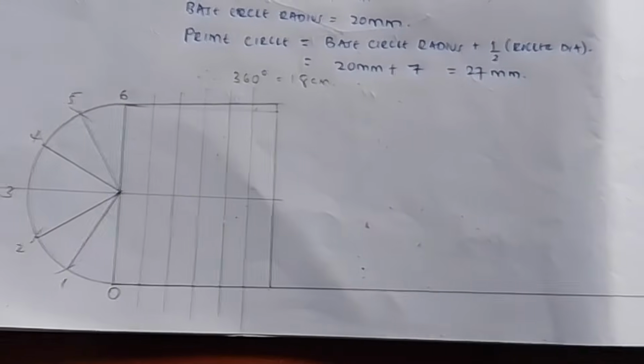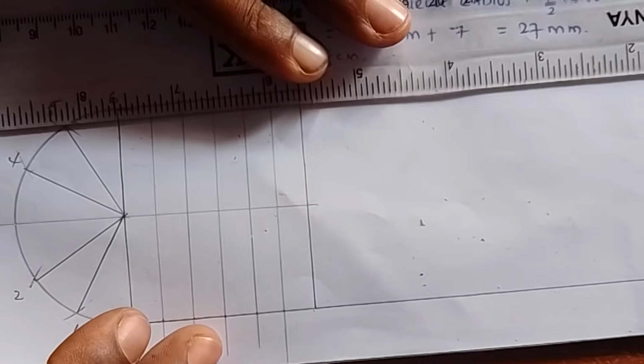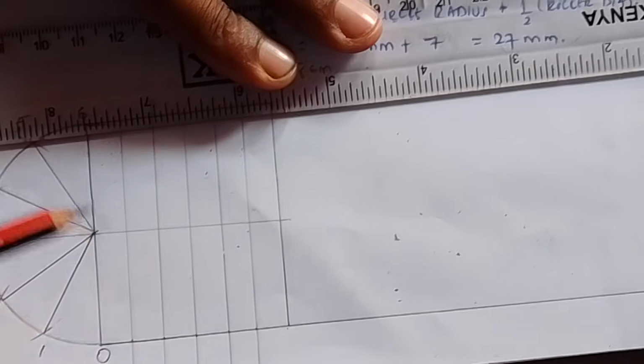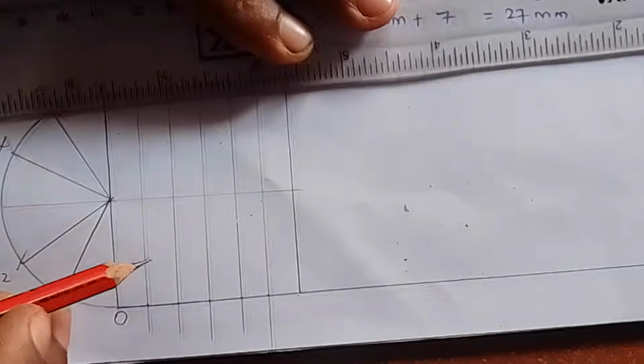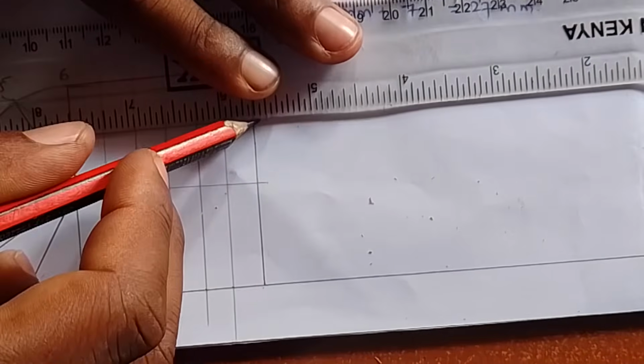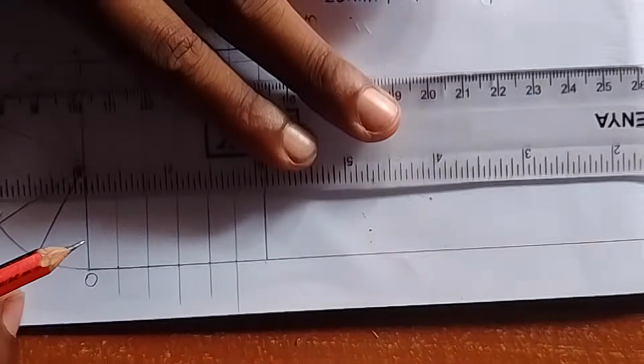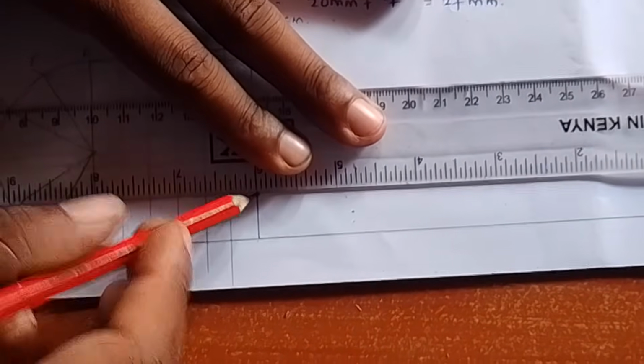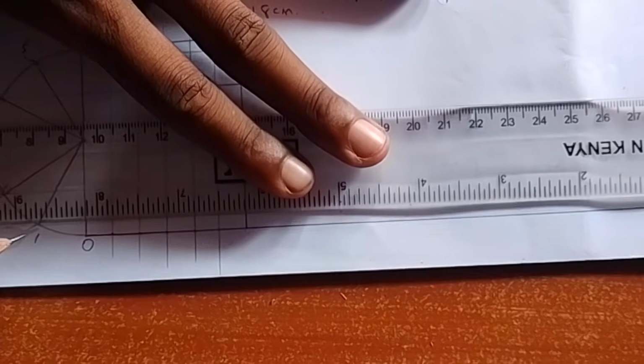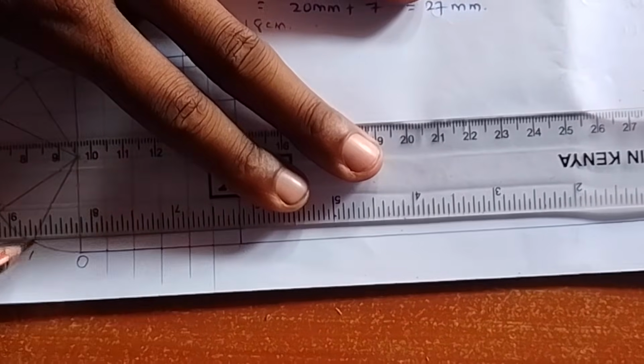After you have achieved that, now project these other lines horizontally like that. Again, project these lines horizontally. Project this other line again horizontally. Project this other line horizontally.